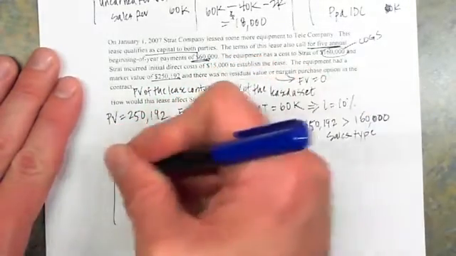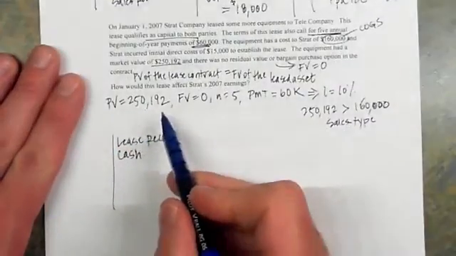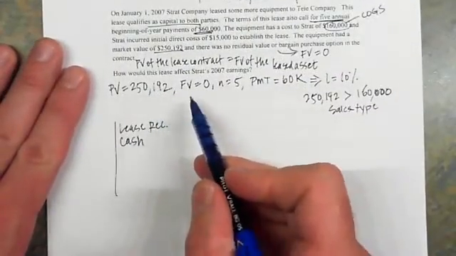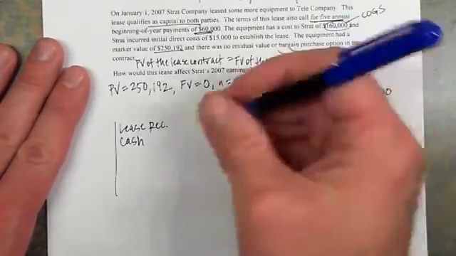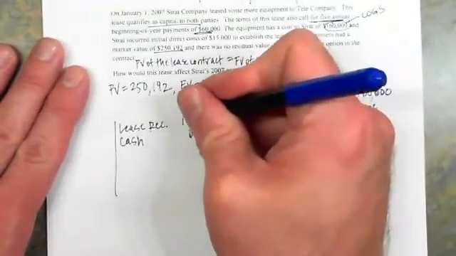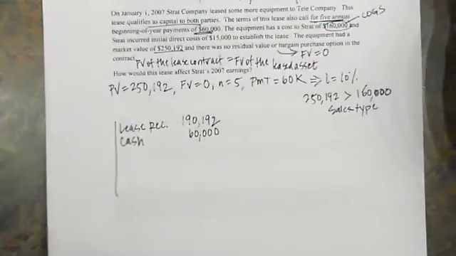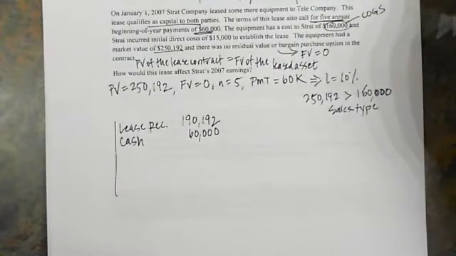The lease receivable, remember, will be recorded at the present value of the lease contract less the initial cash payment of $60,000. So we receive $60,000 of cash, which reduces the lease receivable from $250,192 to $190,192.